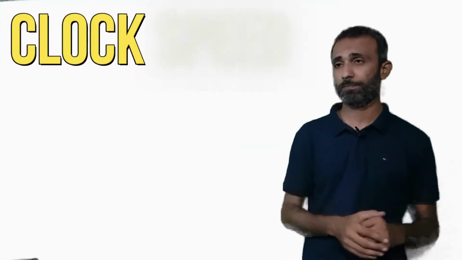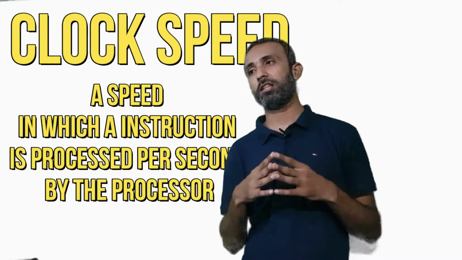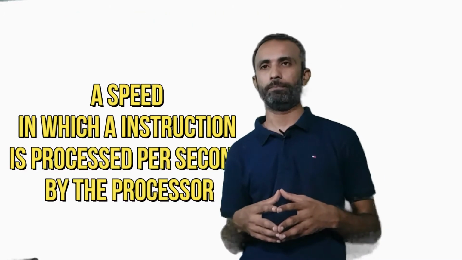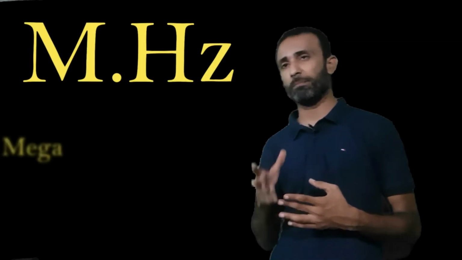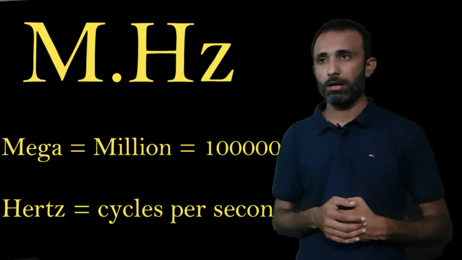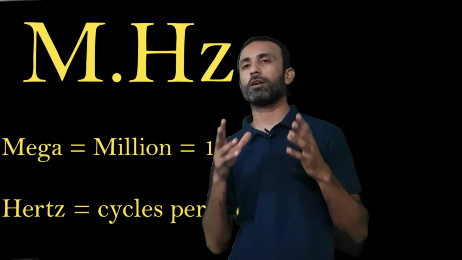The clock speed is the number of instructions processed per second by the processor. The unit of speed is megahertz. Here the word mega means million, and hertz is the cycle. The speed of the CPU is always determined by the clock speed.